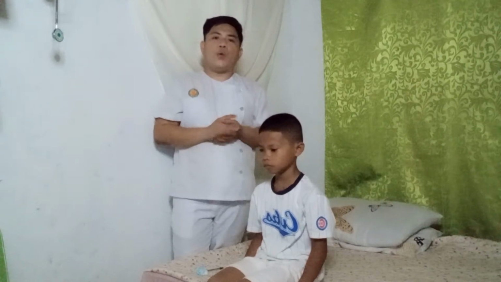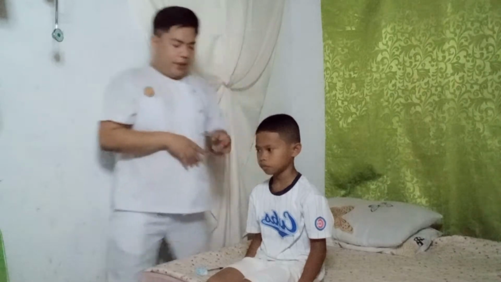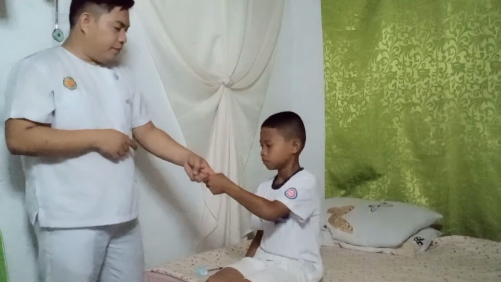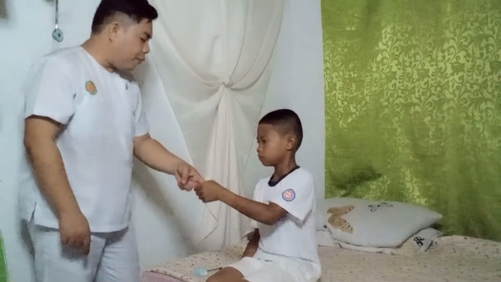Next is grip strength. The client grabs your index and middle fingers while you try to pull the fingers out. Hilain na to. Yung isa.